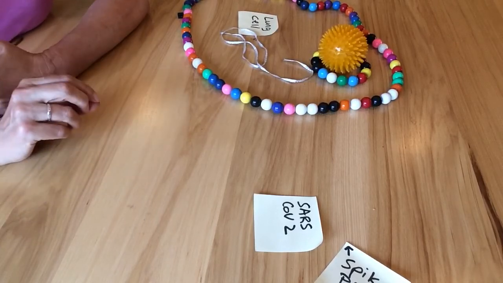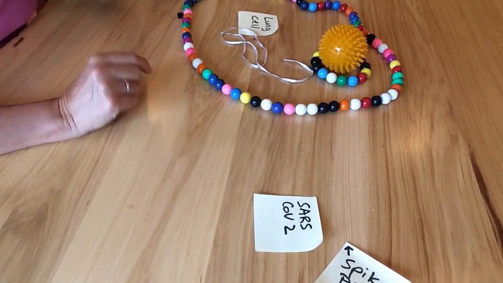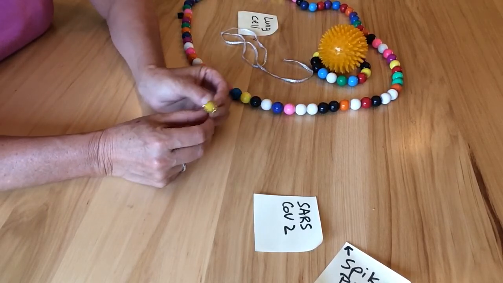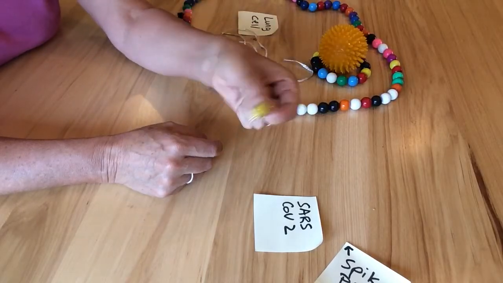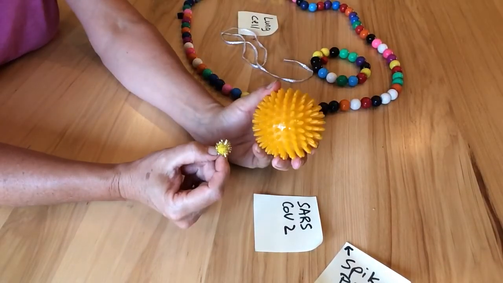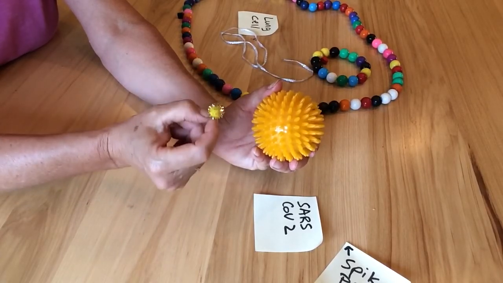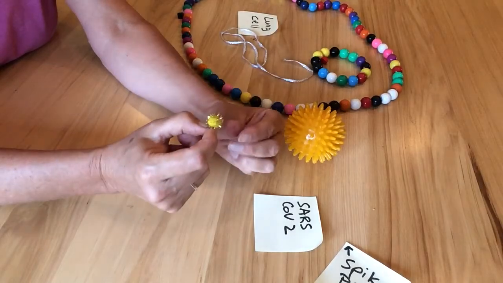So in the next video, I'm going to show you how our cells launch an immune response to SARS-CoV-2, and I'm going to be using the smaller version of this for SARS-CoV-2 so that I can show you all the details of what happens with that.